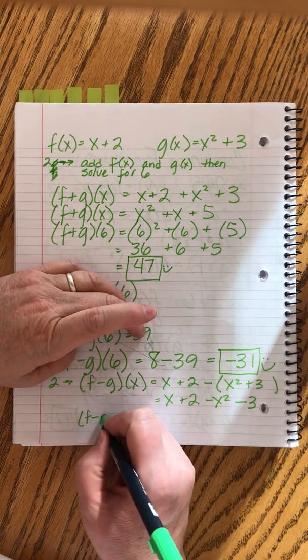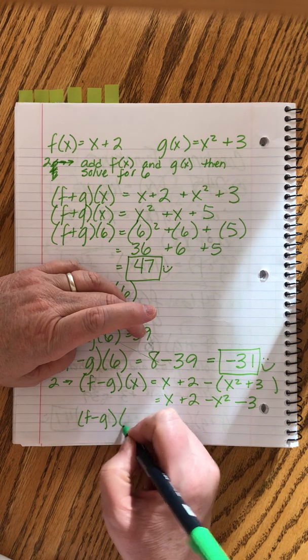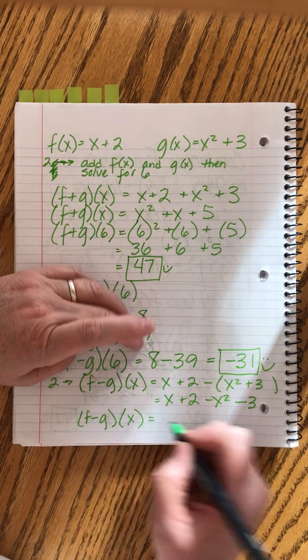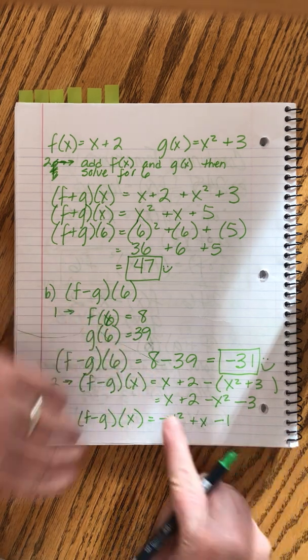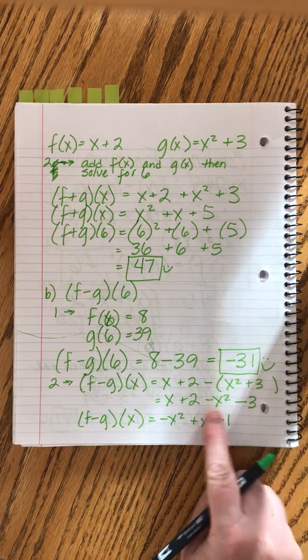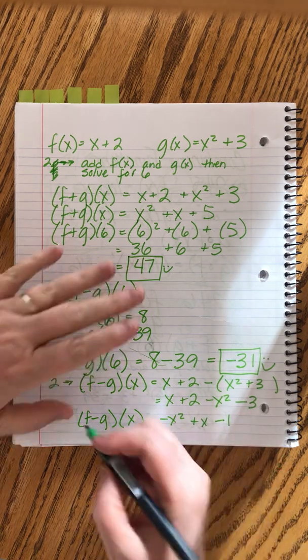So our f minus g of x would be minus x squared plus x minus 1. I'm just cleaning that up, right? Putting it in order and combining like terms.